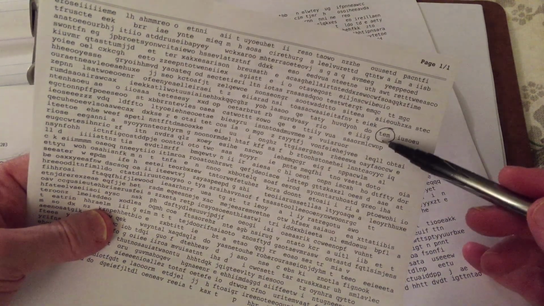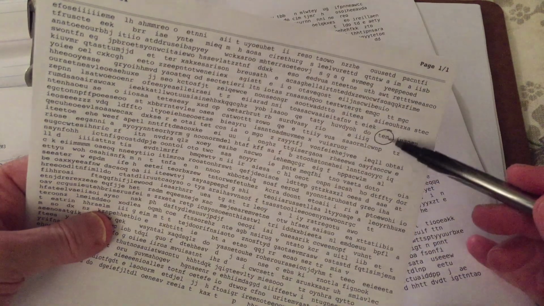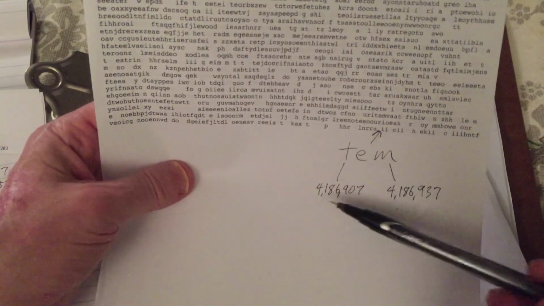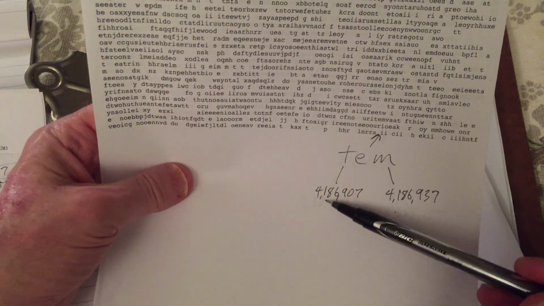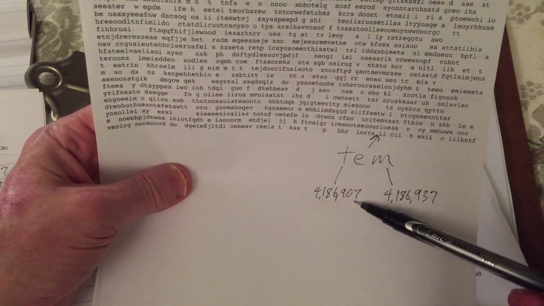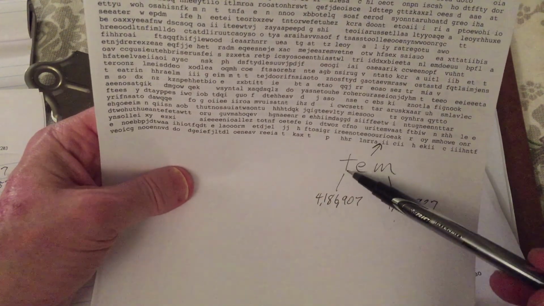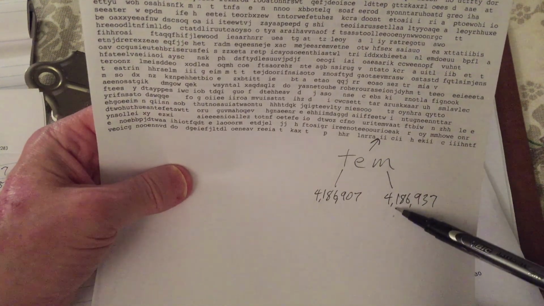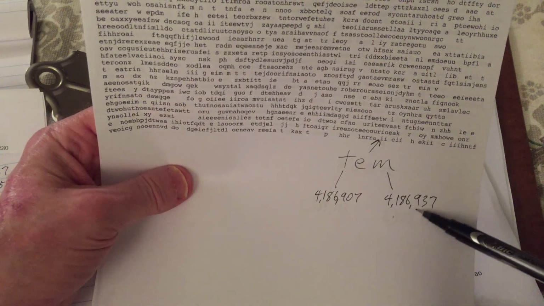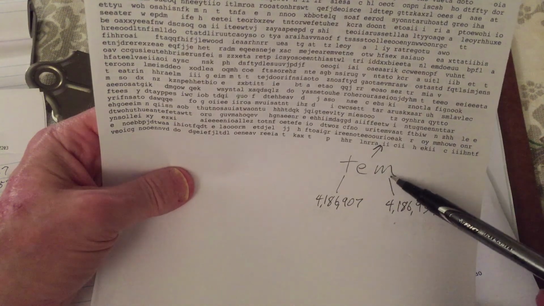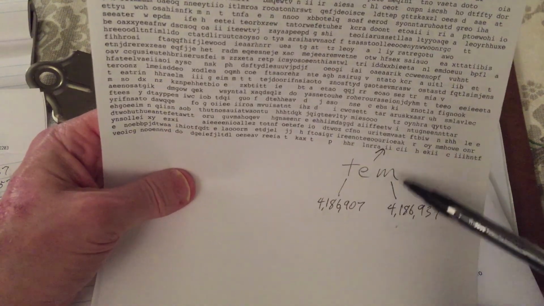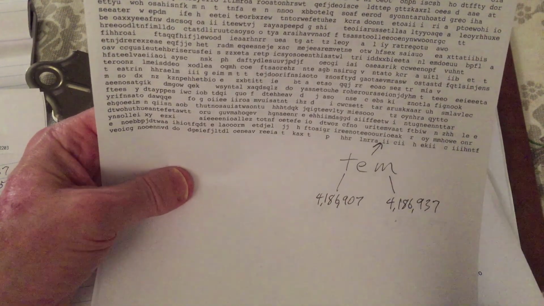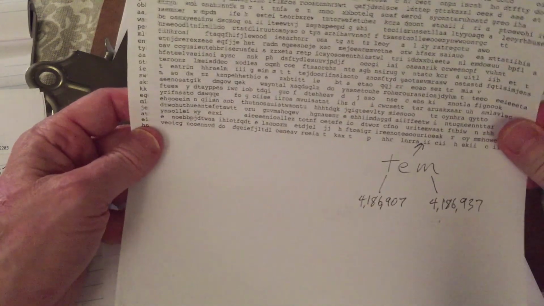And I was looking for Tem with spaces around it. And I found that at 4,186,907, a prime number. That's the starting prime. 4,186,937 is the ending prime of this word that maps by second ratios to Tem.